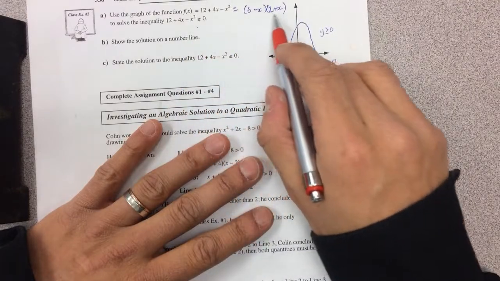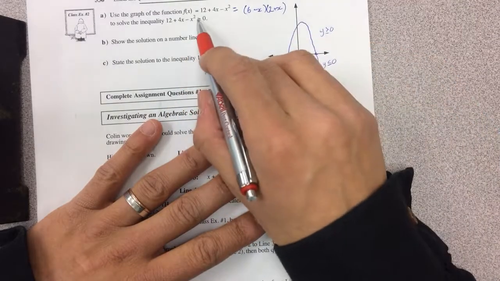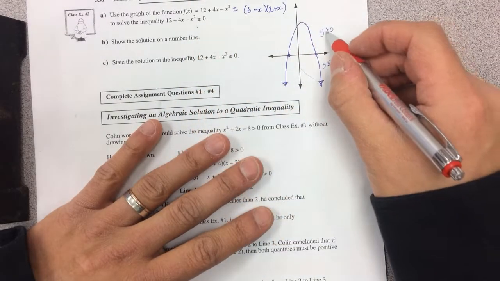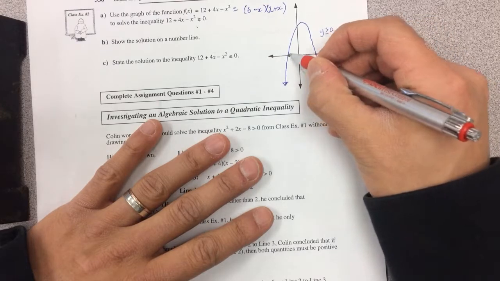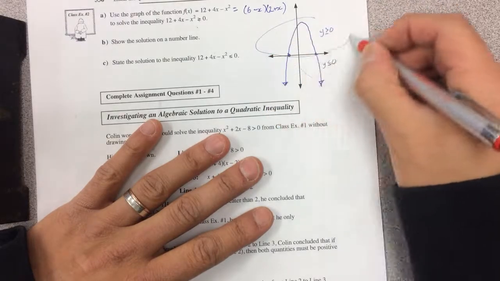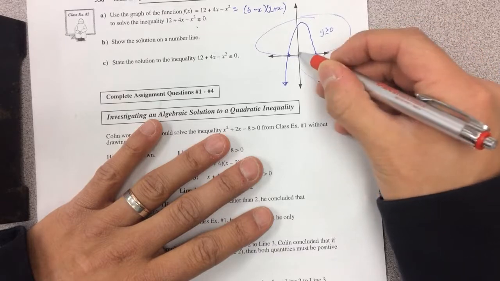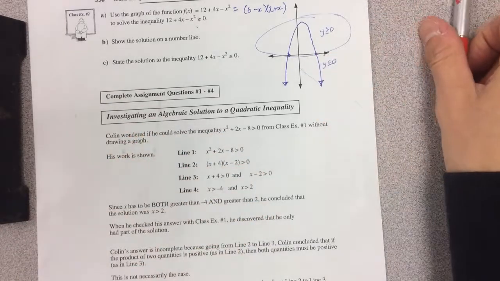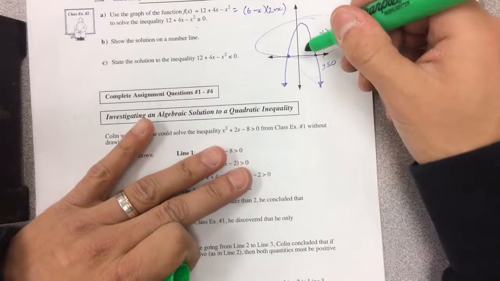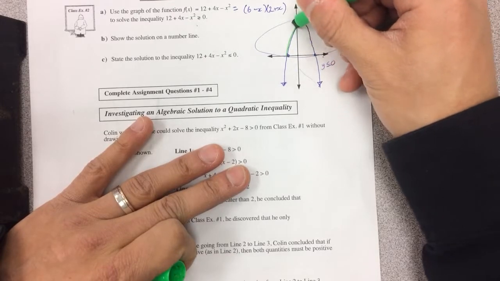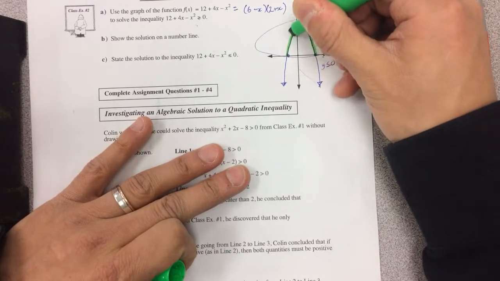We're looking for a solution where y is greater than or equal to 0, so we're actually looking for everything above my 0. If I highlight my solutions for this particular inequality, we're looking for these ones here.